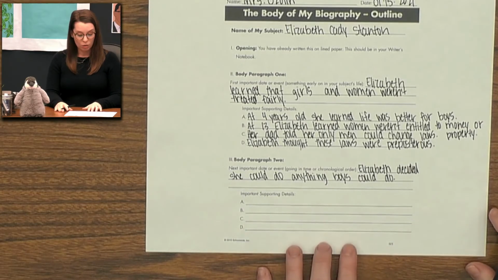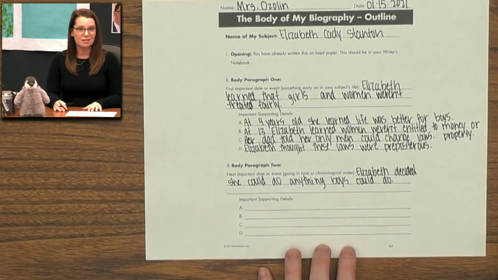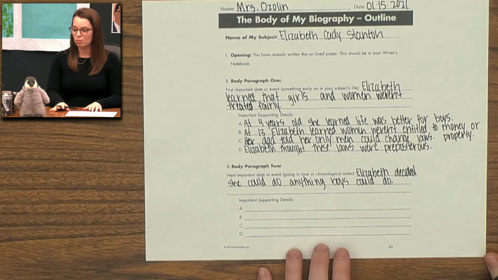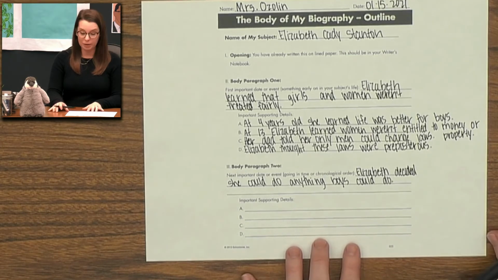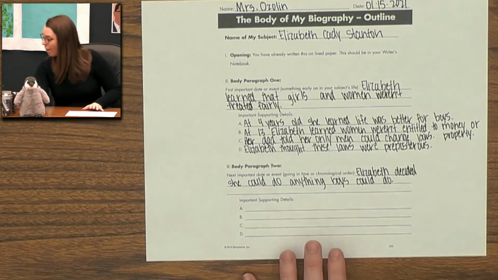Now, what are the important supporting details? Take some think time. Turn and tell your learning buddy what you're thinking about the important supporting details that support the big event that Elizabeth decided she could do anything boys could do.